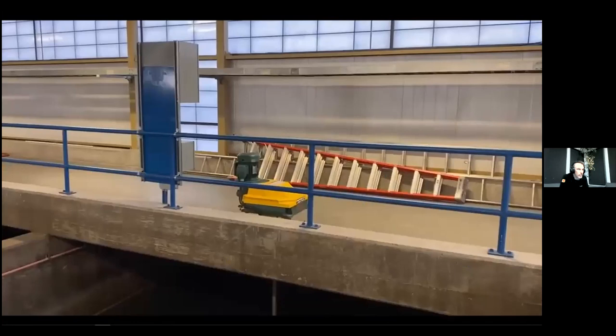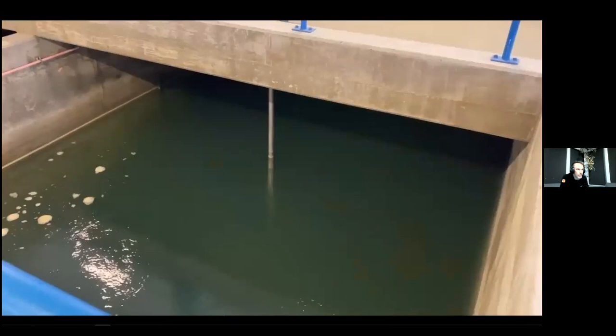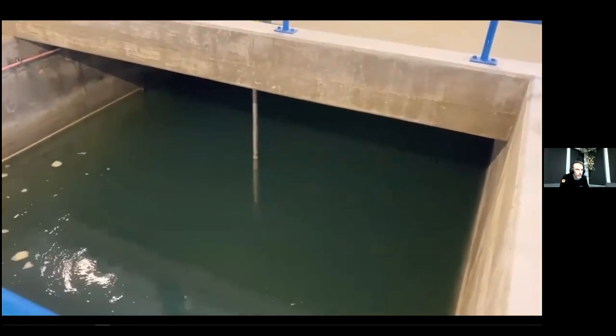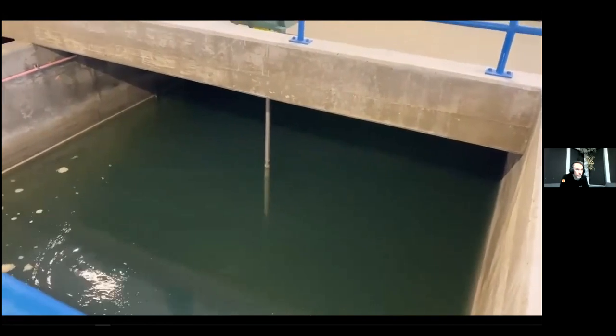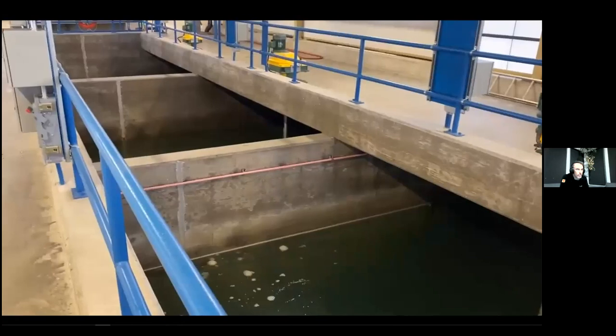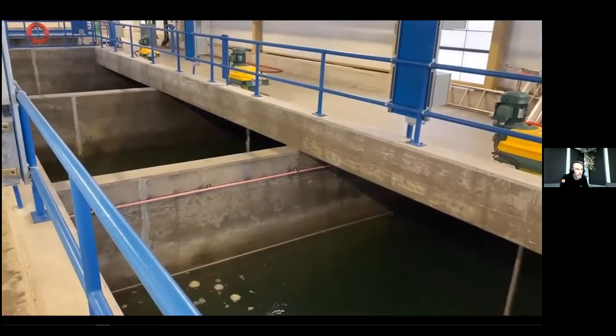Here's one of our flocculation tanks. You can see this water here right now, it's 70% lake and 30% creek. And it's mixing here with a fairly large mixer. I have 3 basins. Mixing energy decreases as we go along.